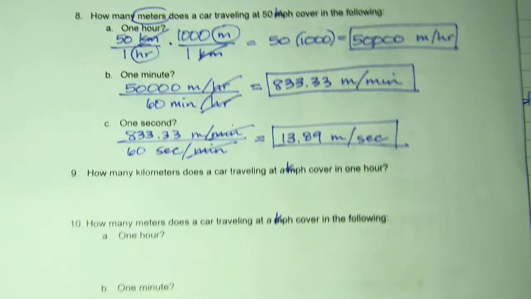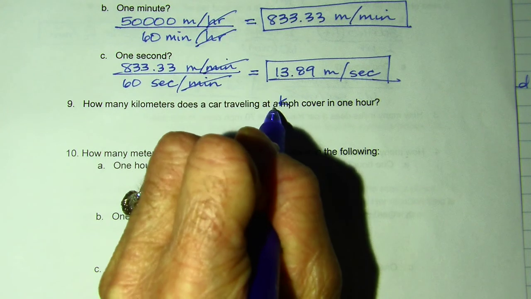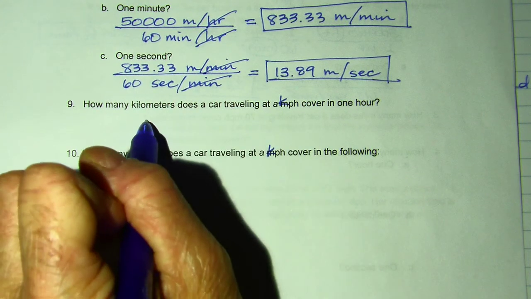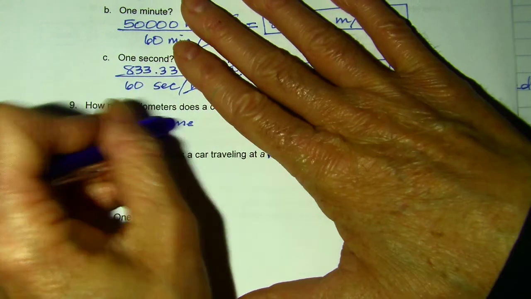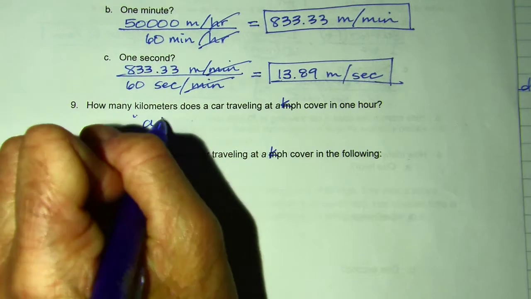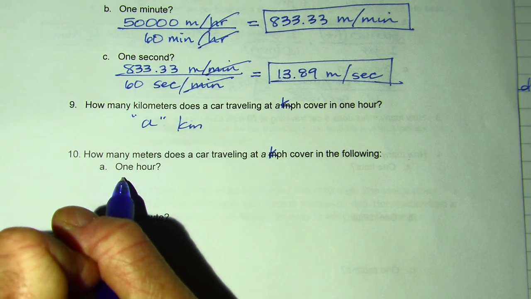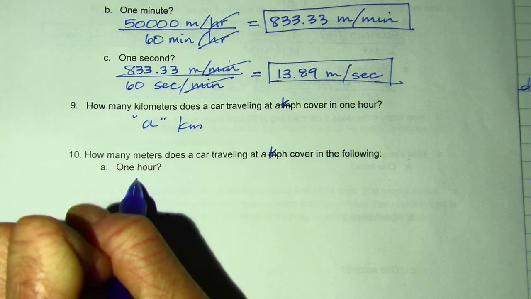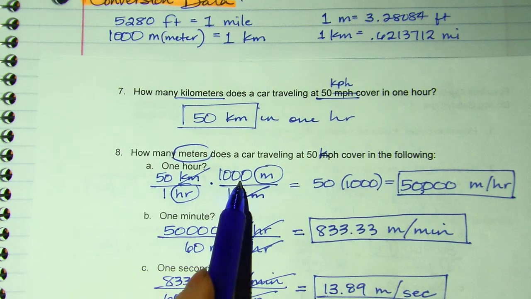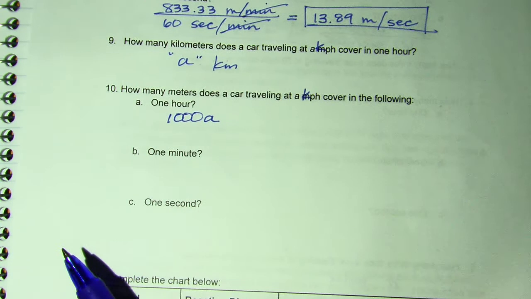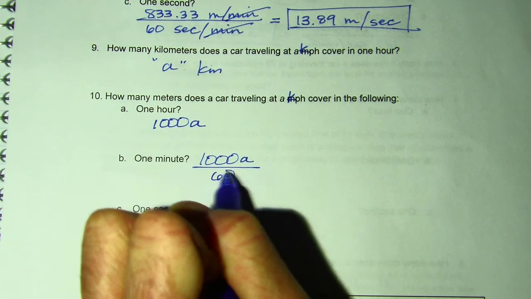All right, so let's now do that algebraically. So a car traveling A, that's a subscript, so it's slightly slanted, A kilometers per hour. So in 1 hour, remember I would have to take the number of, there are 1,000 times A. That's what we did in part A. We did 1,000 times the number of kilometers, so 1,000 times A. In 1 minute, we took 1,000 times A and we divided it by 60.